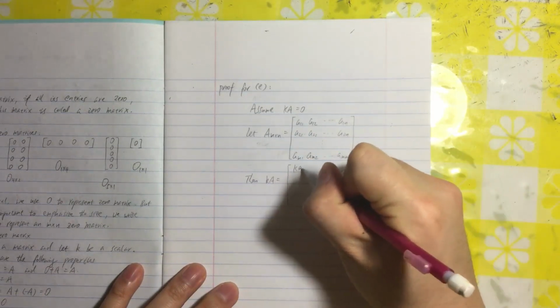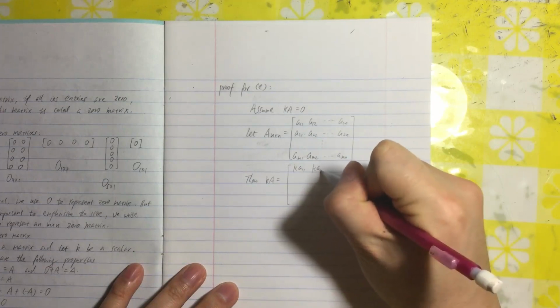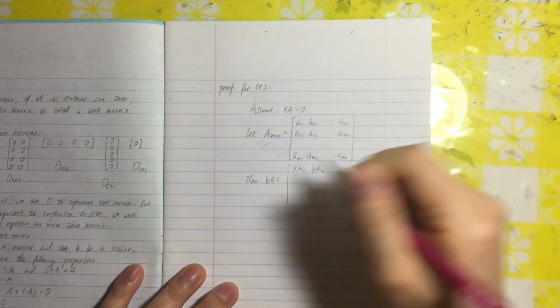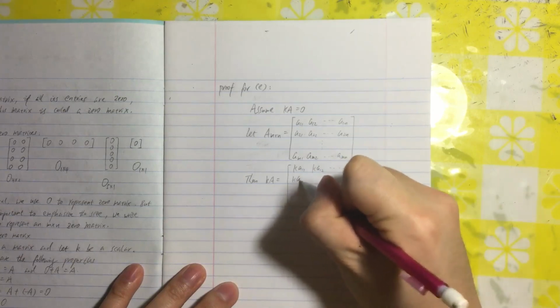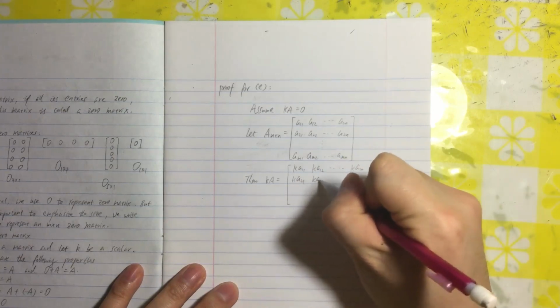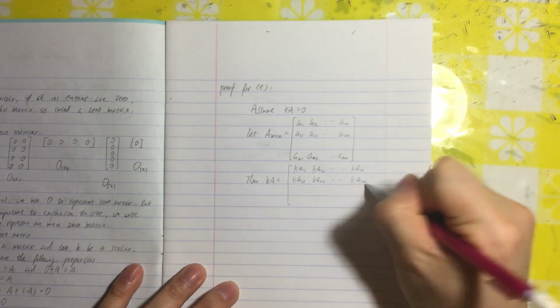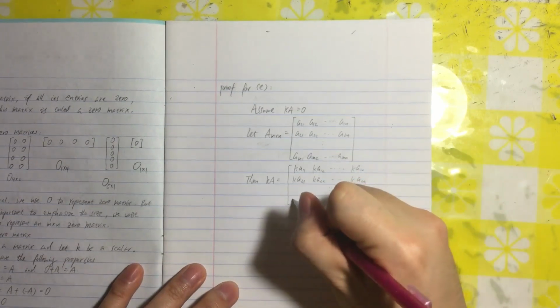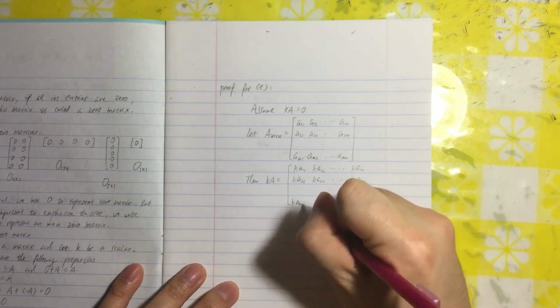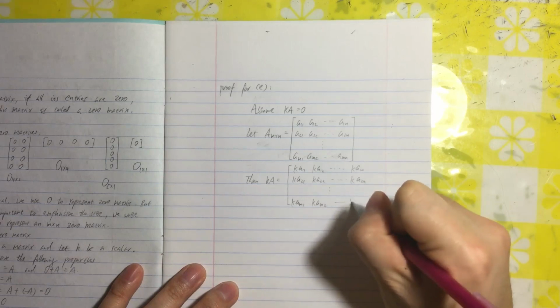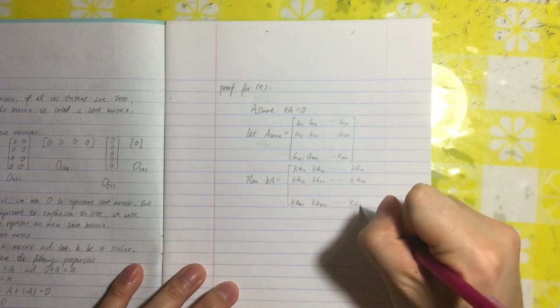I get kA11, kA12, kA1n, kA21, kA22, kA2n, kAm1, kAm2, and kAmn.